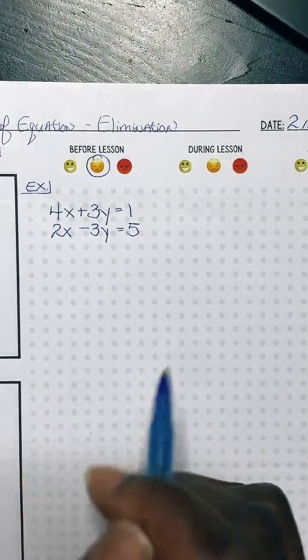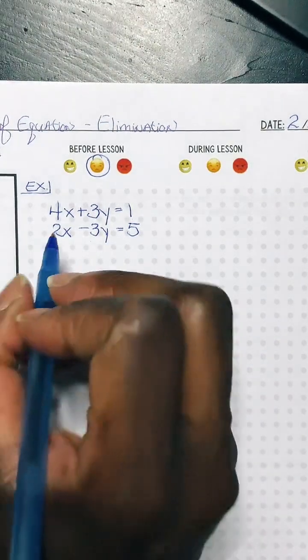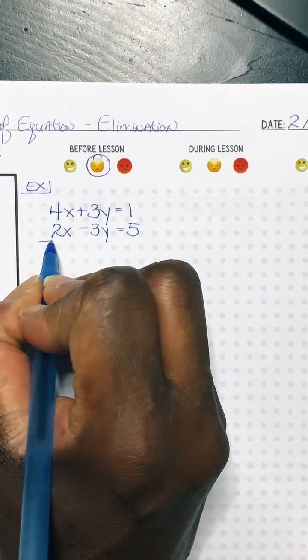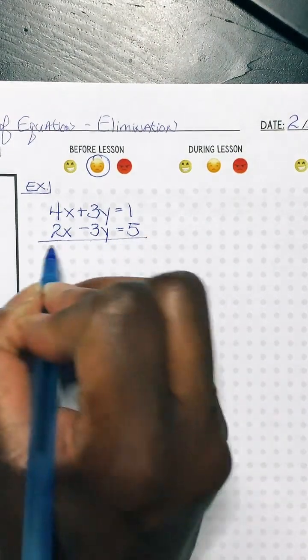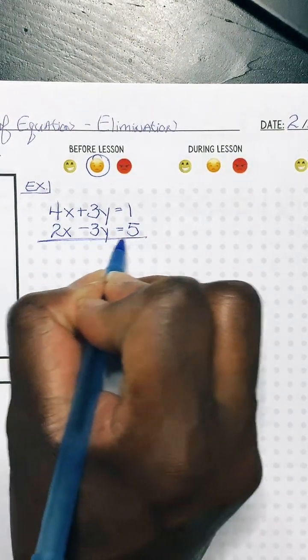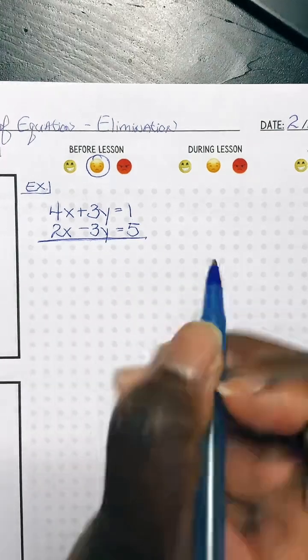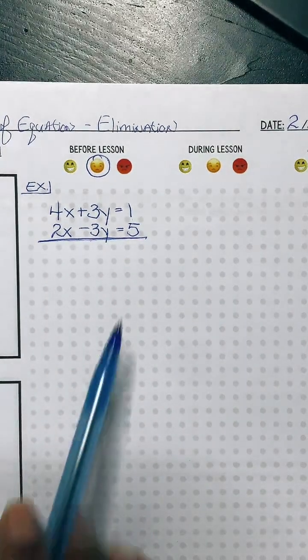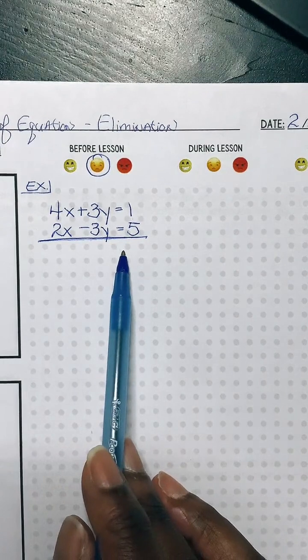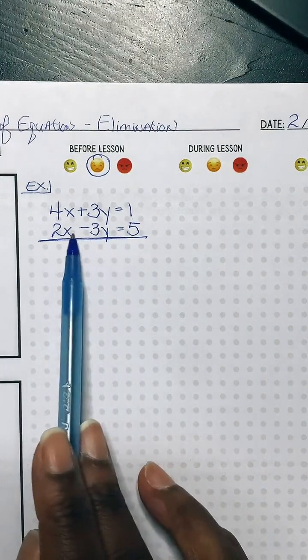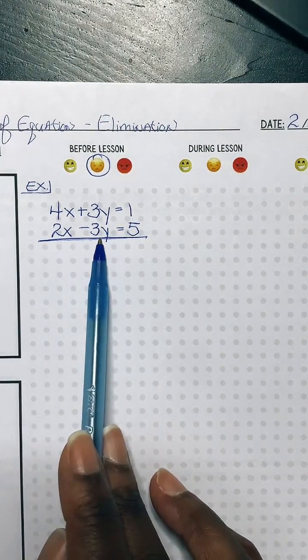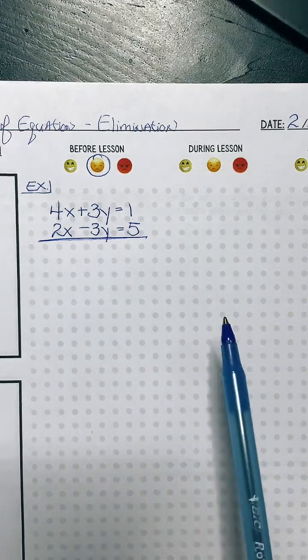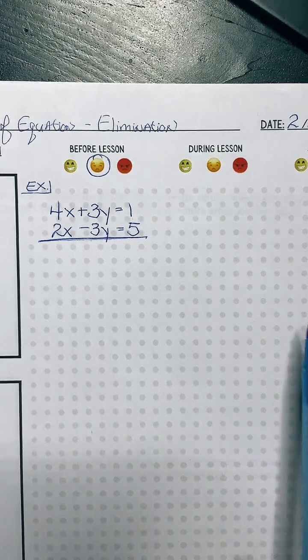So we have 4x plus 3y equals 1 and 2x minus 3y equals 5. If anything, when you take a look at it, it's almost like you're doing addition or subtraction like we used to do back in the day. So if you notice, always stop and just take a look. Which ones, is it the x's or the y's, have the same number but different signs?